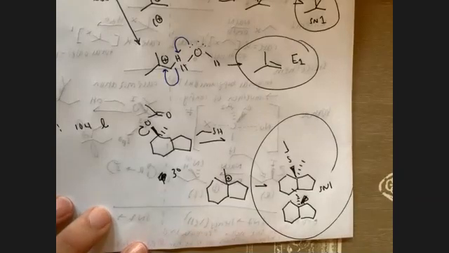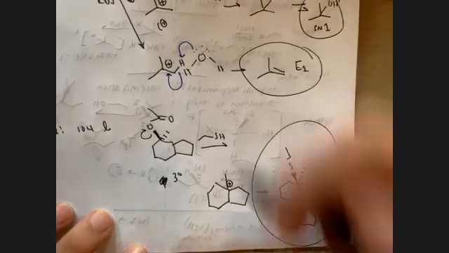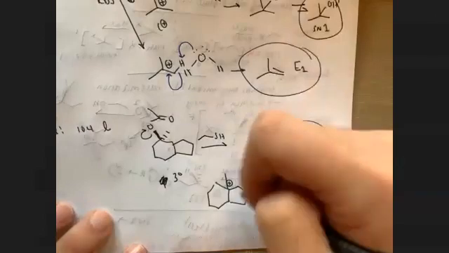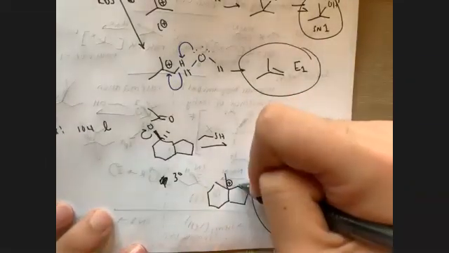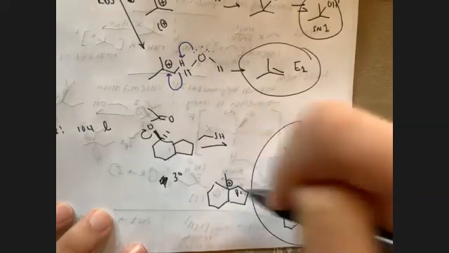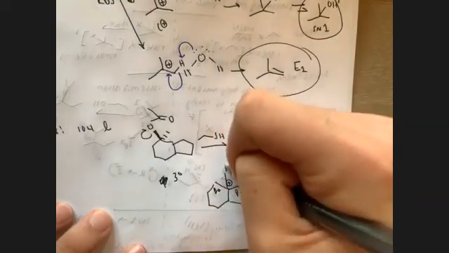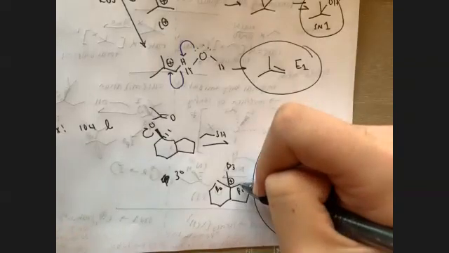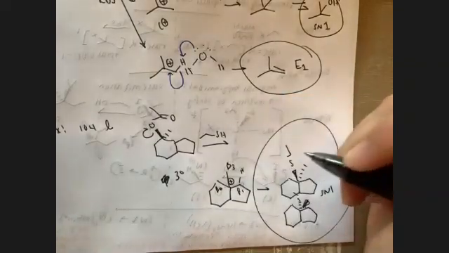But since we now know that E1 also happens because it's a weak nucleophile, weak base, we have a whole bunch of beta positions that we can choose from. So we have beta 1, beta 2, and beta 3, and you honestly get a mixture of products there. So let's think about this. You can get removal of the proton at the beta 1 position, and let's see what that product looks like.